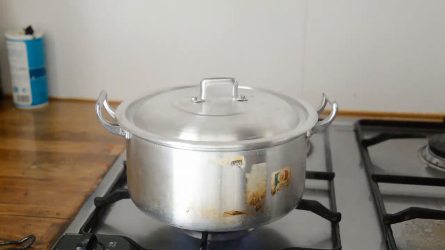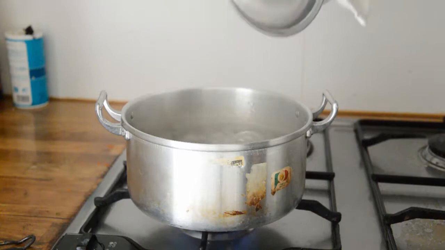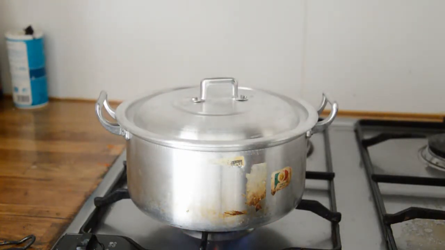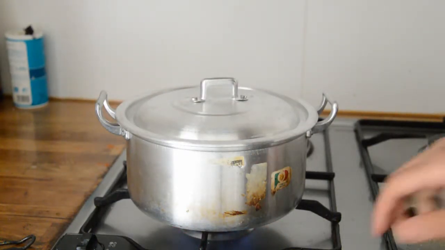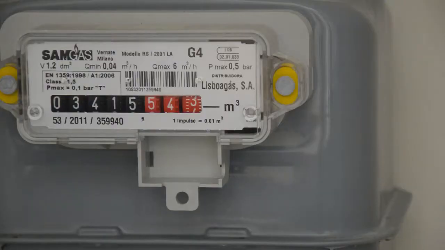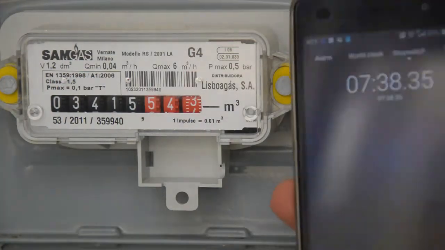Okay, so now it's probably boiling. I see a lot of vapor coming out, and yes, it's boiling, and I'd say completely. So let's stop the time, and the stove. So this is the final value for the gas. I'm going to make the difference to understand how much energy we actually used, and this is the final time.